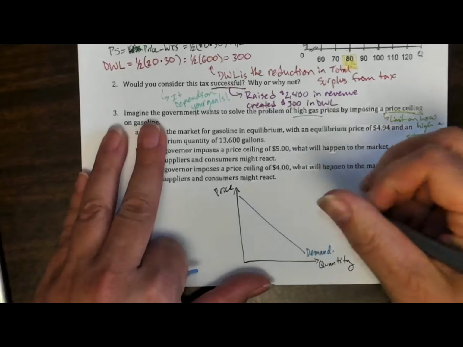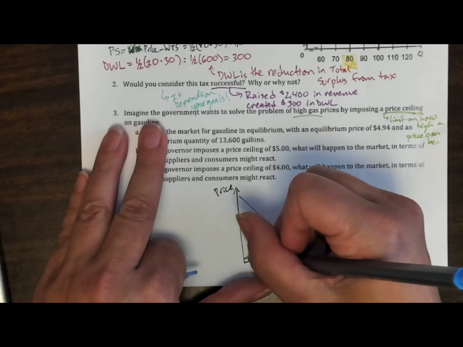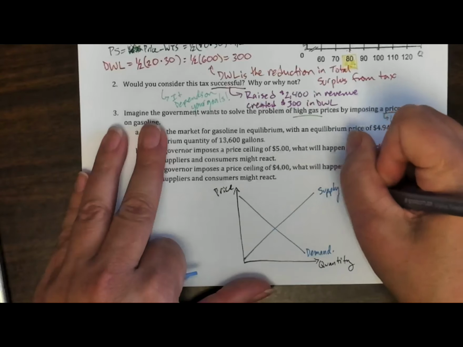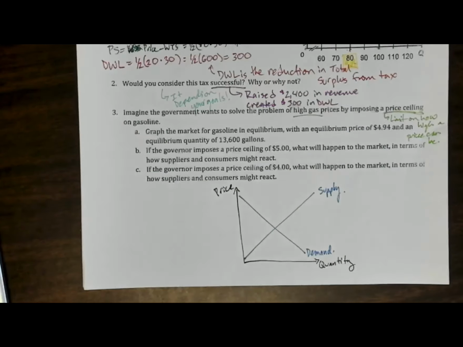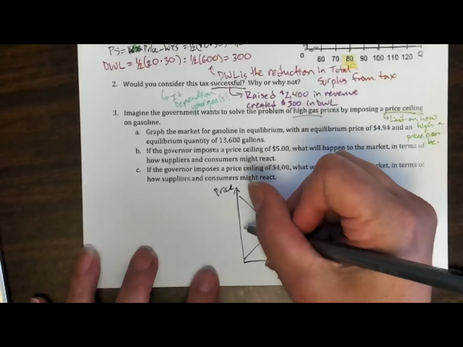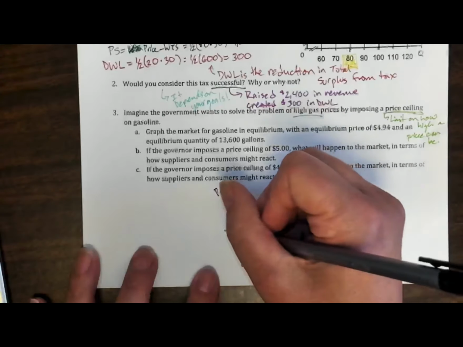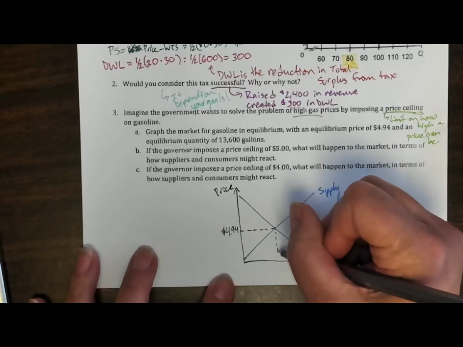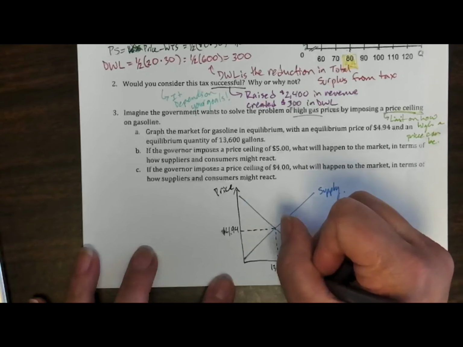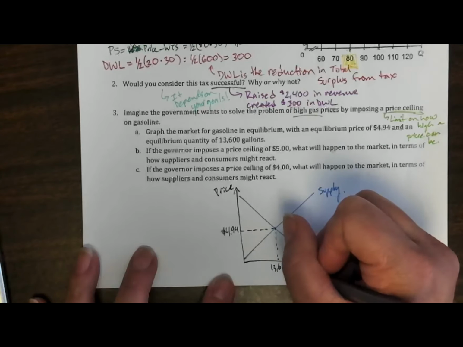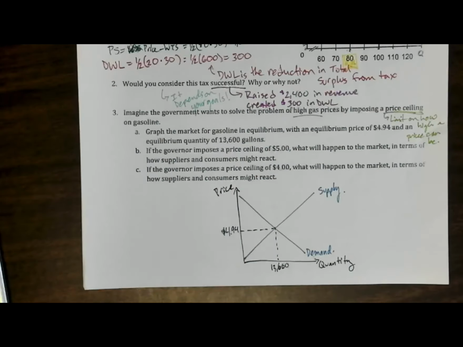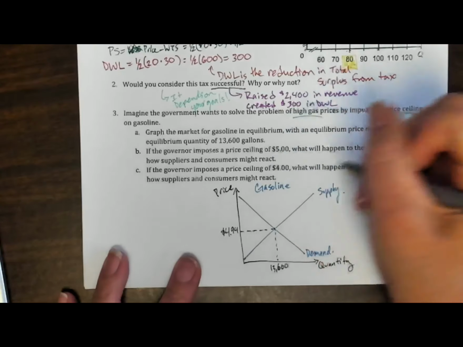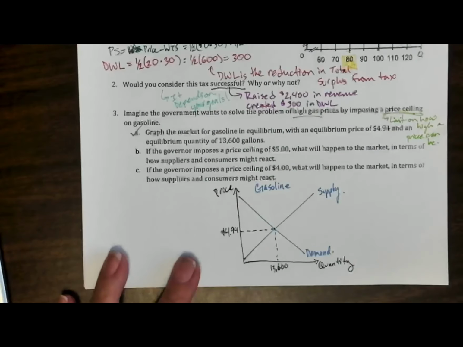And maybe you want to have a steeper demand because we know that demand is pretty inelastic for gasoline, but that's not the most important thing here. And some supply curve. And then I've given you an equilibrium price of $4.94 and an equilibrium quantity of 13,600 gallons of gas. And so that's our market for gasoline in equilibrium. So that's part A.